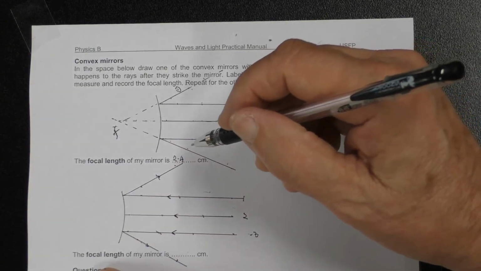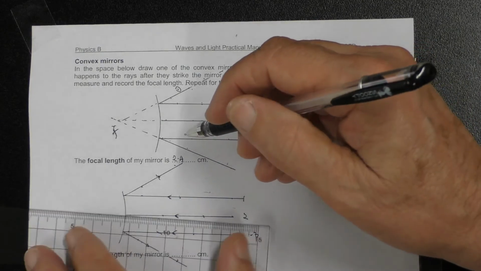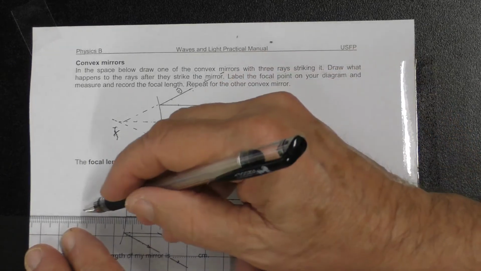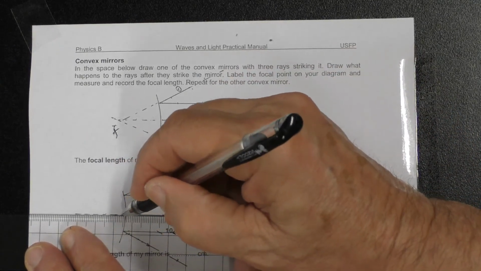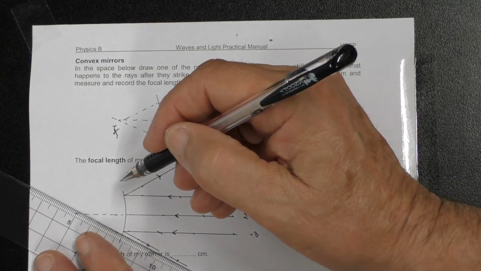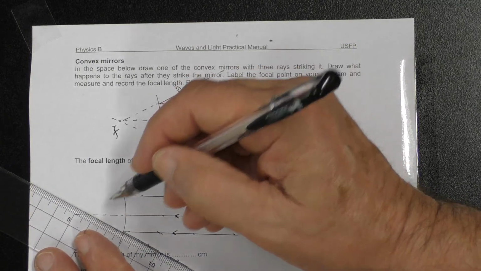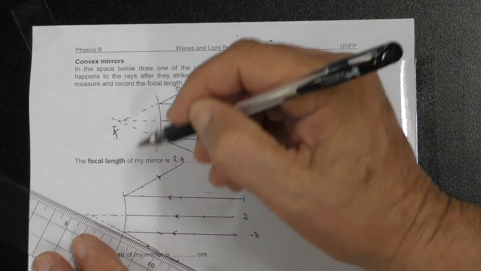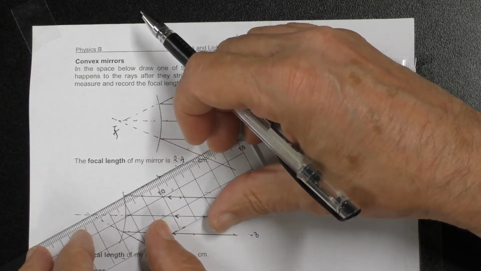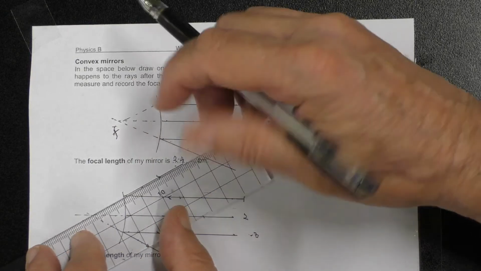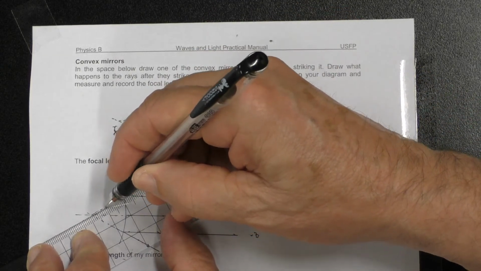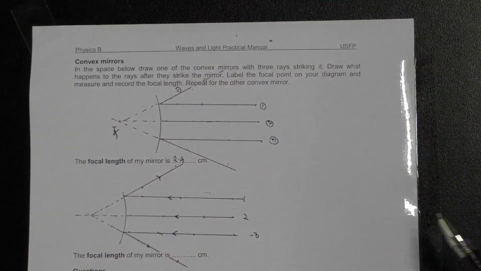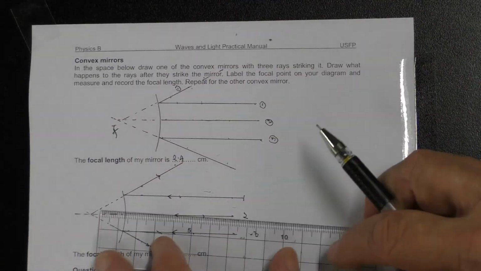And what I'm asked for here is the focal length. So what I've got to do is see where those rays seem to be coming from. So again, I'll draw a dotted line going back there, here a dotted line going back here, and from here, a dotted line there. So again, what I can do is measure that focal length.